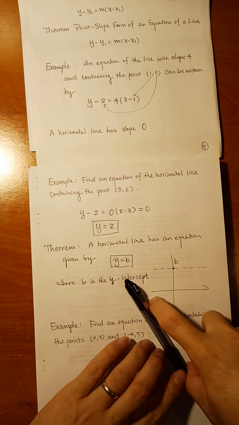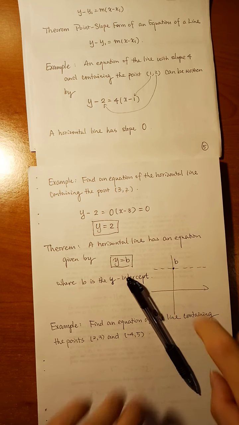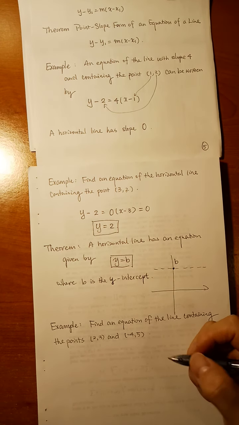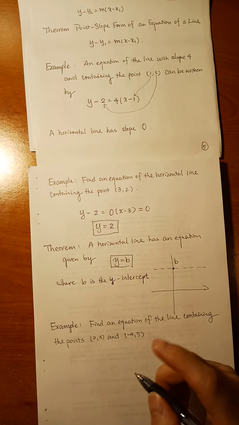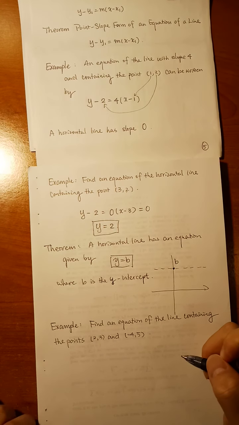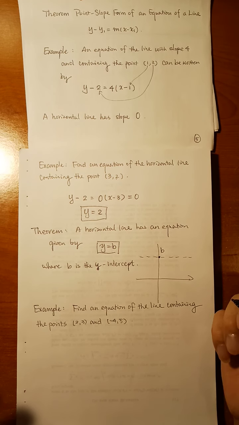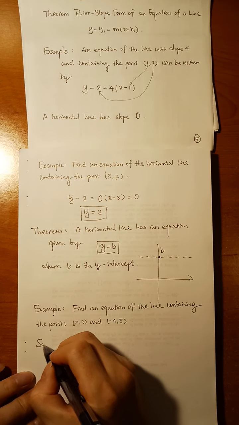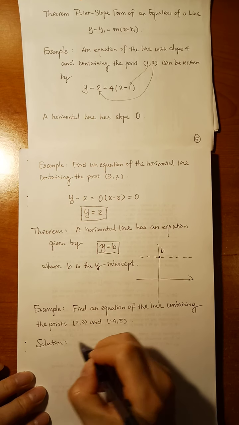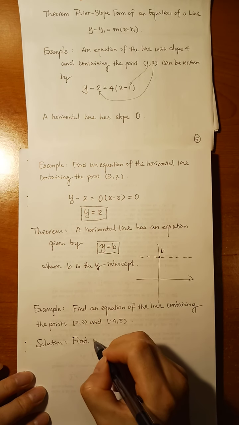The question is, how do we write the equation? The thing is, if we know the slope, we can use the point slope form. So how do we find the slope? You have 2 points. Of course you can find the slope. So first we find the slope.